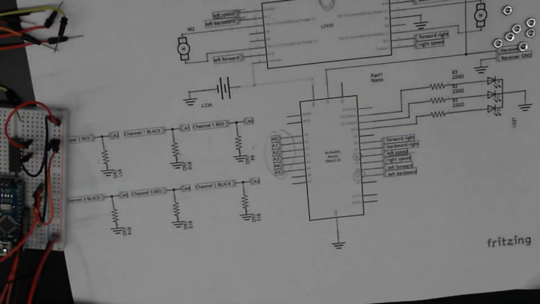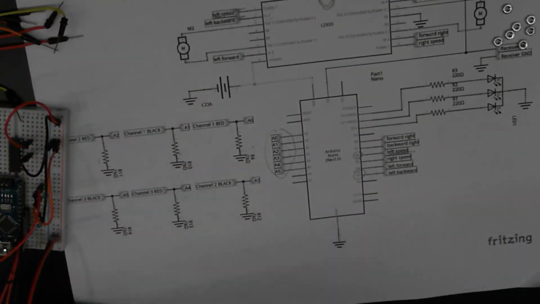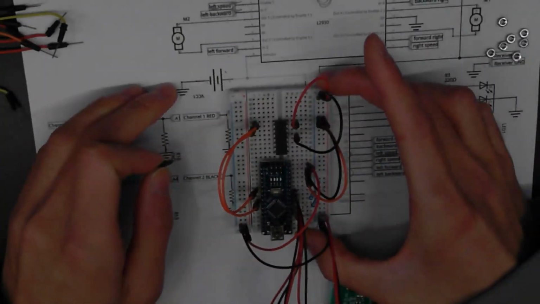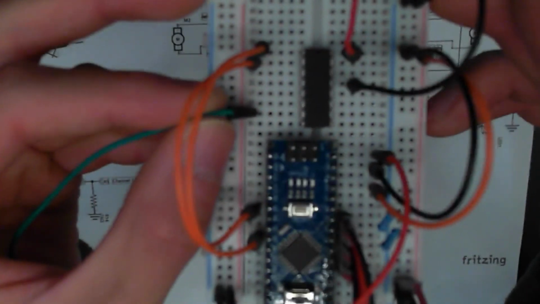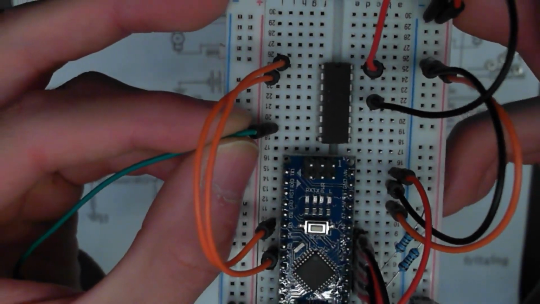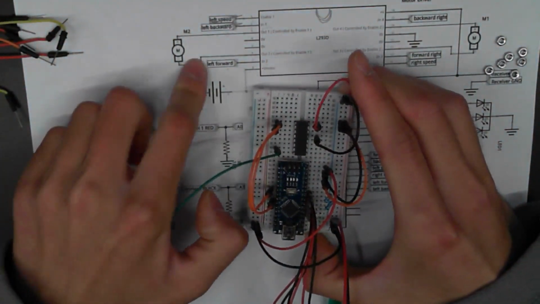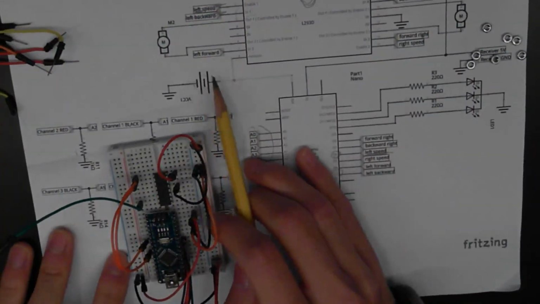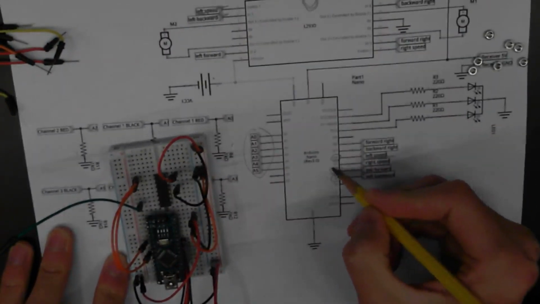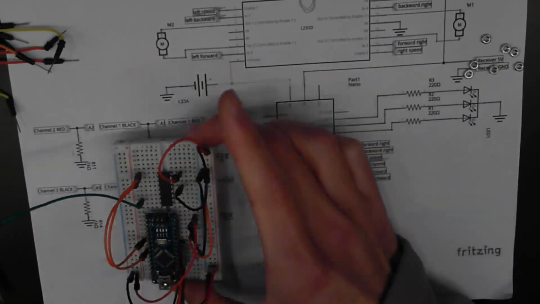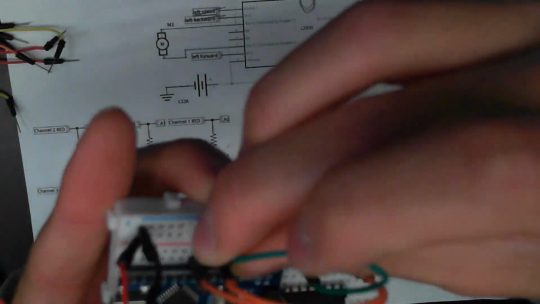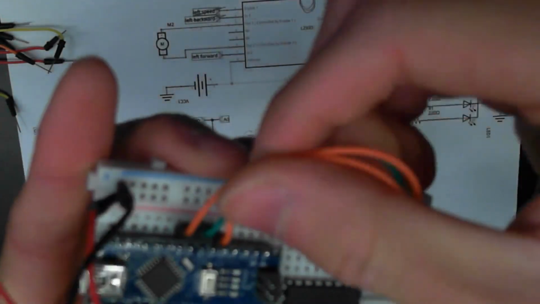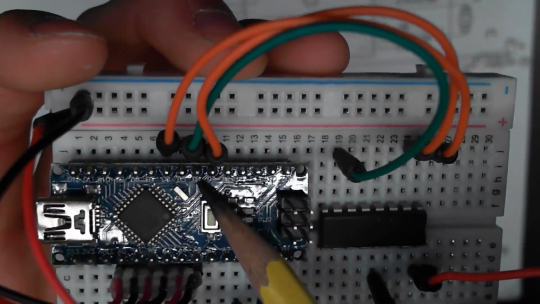So I'm going to grab a different color here. Oops, that's what broke. Okay, so that was the second to last, so it'll be this one right here. And if we see, left forward goes to pin D4, which is right above D3, so that should be easy to locate. I should say right below D3. So that's D4, the green line goes to D4.